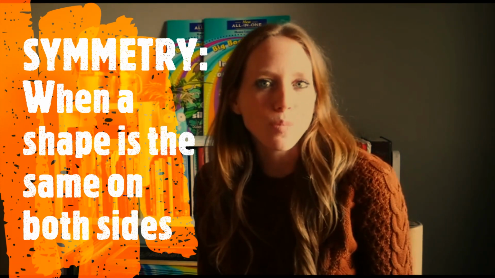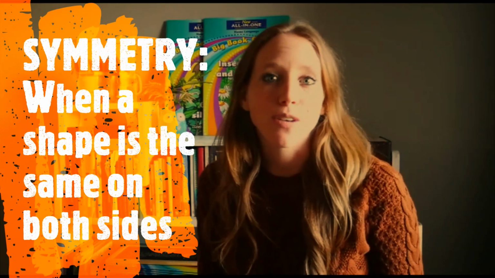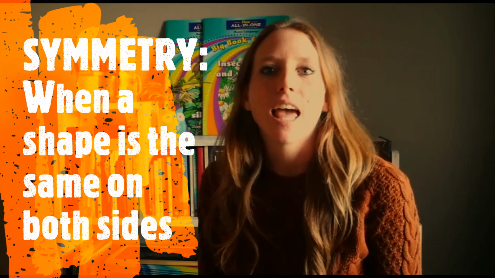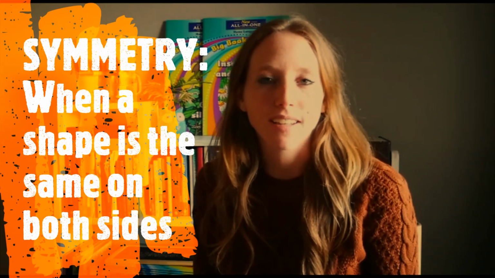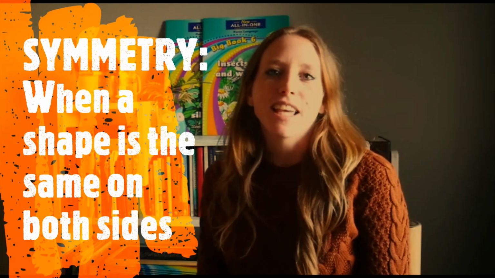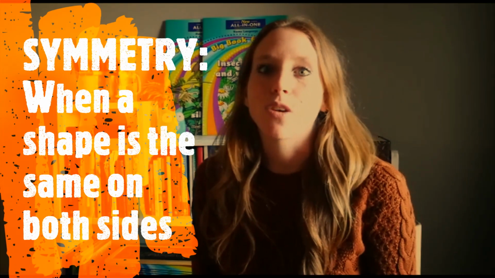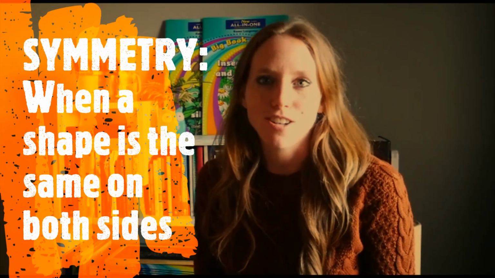Look around your home, maybe look in the garden, look around your classroom or the shops. There is symmetry everywhere. And I'll give you an idea. If you go to McDonald's and you look at those big golden arches in their logo, they are perfectly symmetrical. The one half of their logo is exactly the same as the other half of their logo. It is a line of symmetry that can go right down the middle. Now see if you can find symmetry around you.